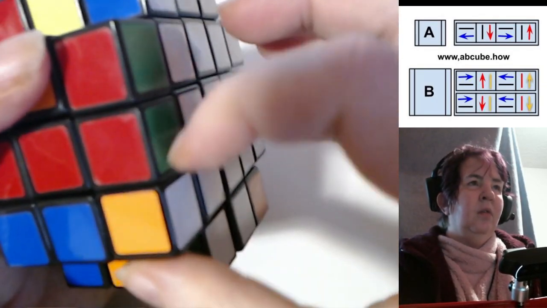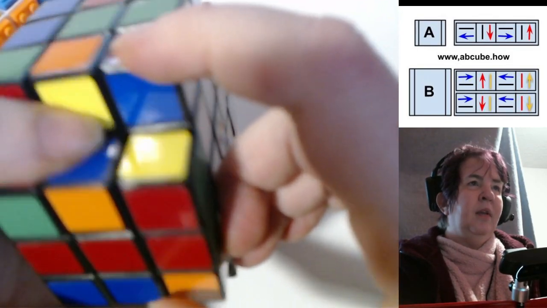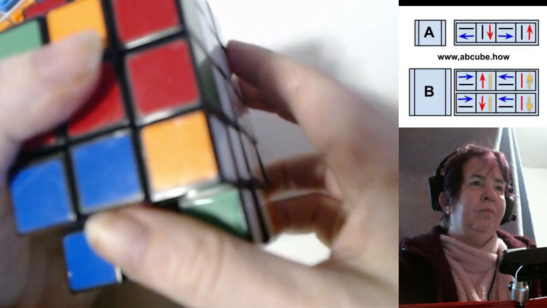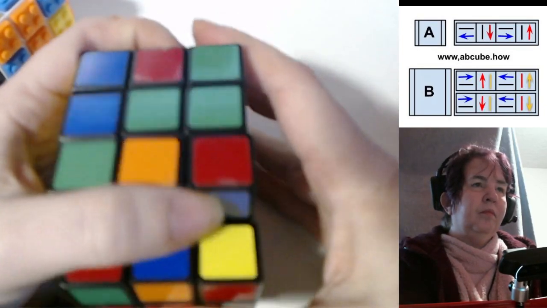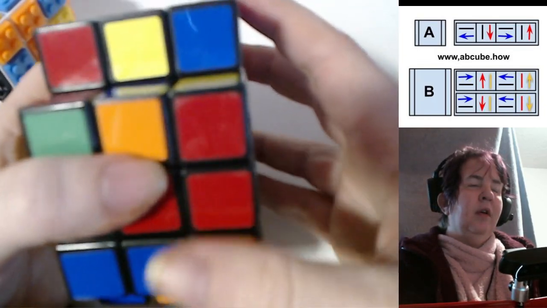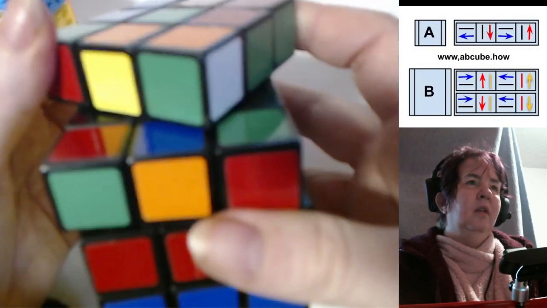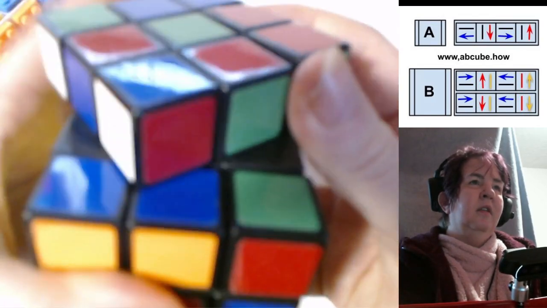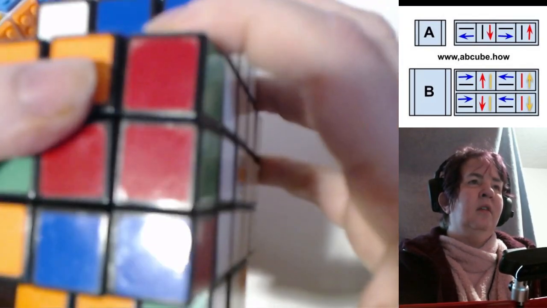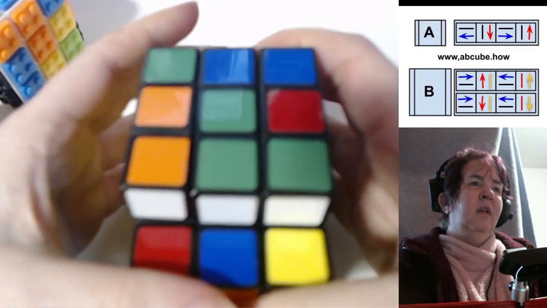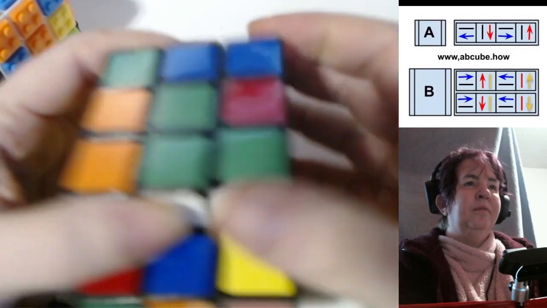So this cube, I move it up and then up, it'll be there. So I go up, slide up, slide down, slide down, and it's right here.